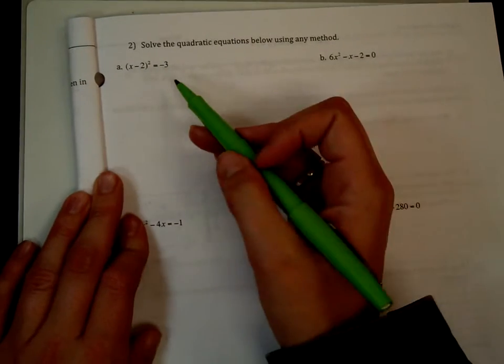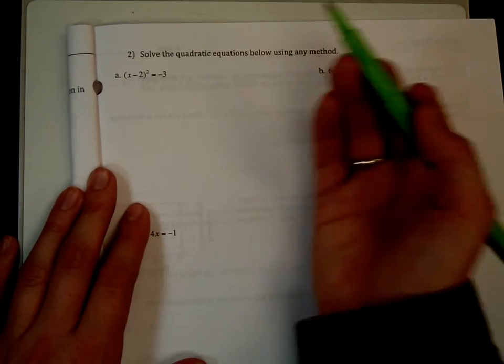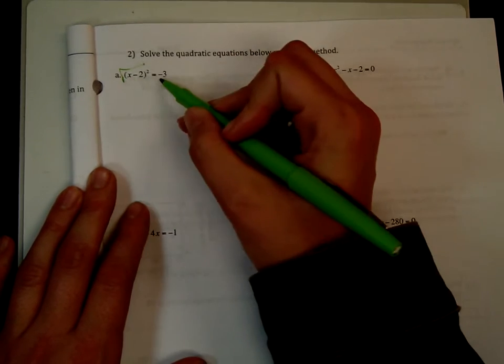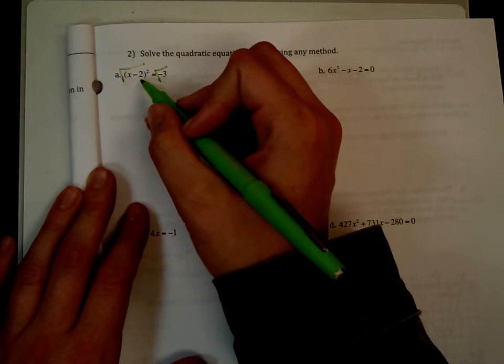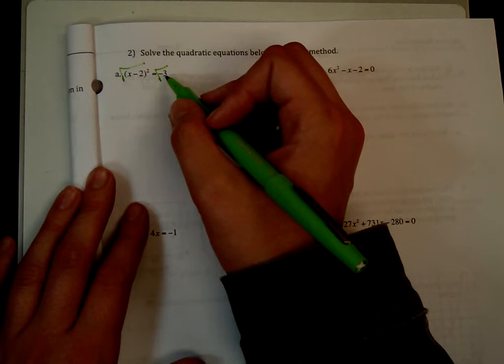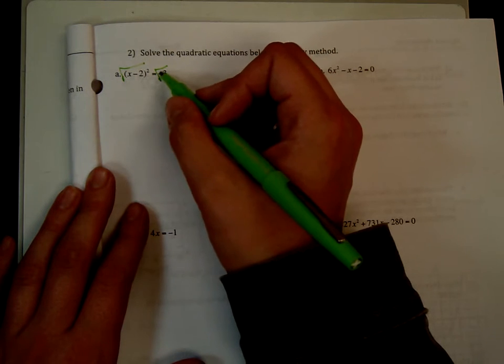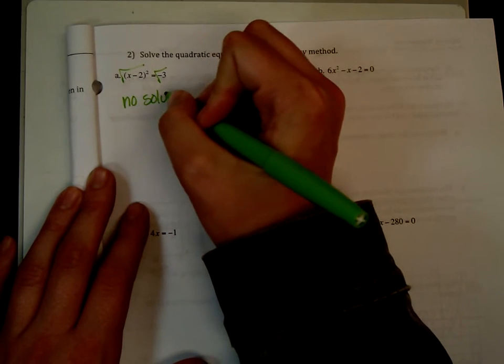Solve the quadratic equations below using any method. So when I look at this equation, the first thing I think of is that this is squared. So I can undo a square by taking the square root. So then I would get x minus 2 equals the square root of negative 3. But here we have a problem because we can't take the square root of a negative number. So this equation has no solution.